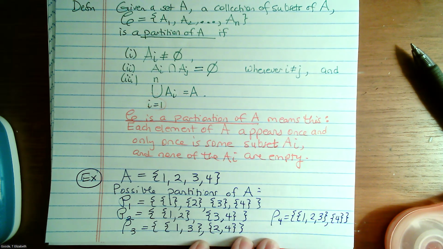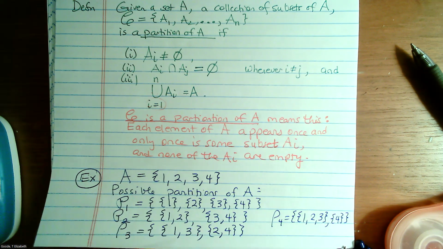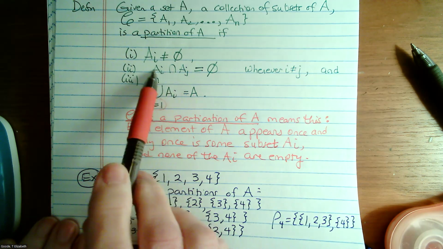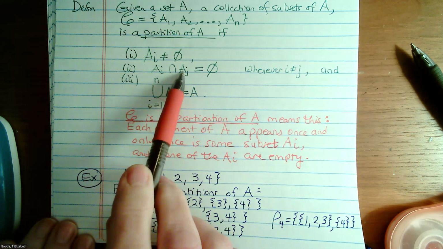But {1, 2} and {2, 3, 4} would not work. That's exactly right, because 2 and 3 would appear in two different subsets, and that would break number 2.